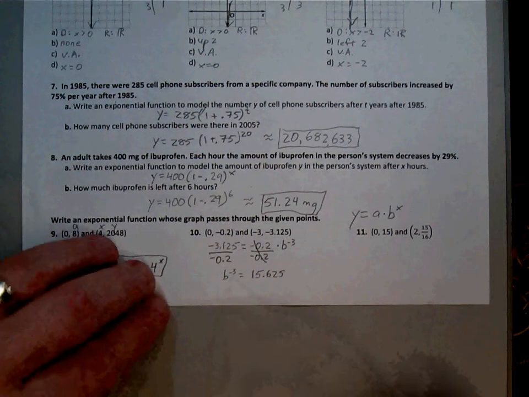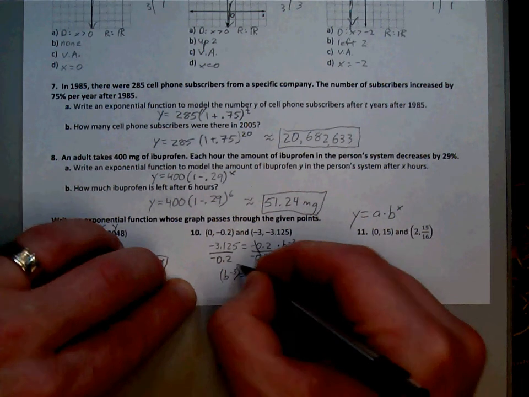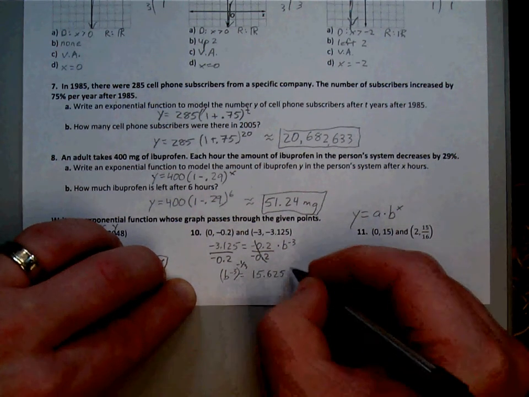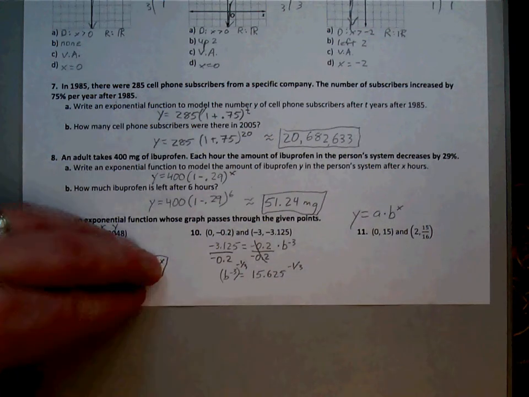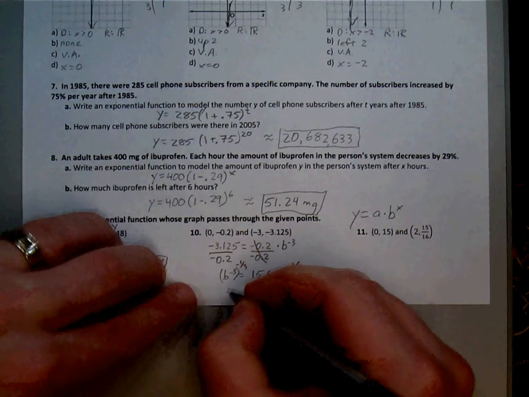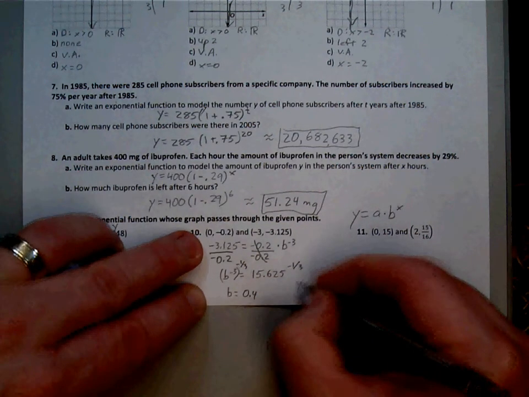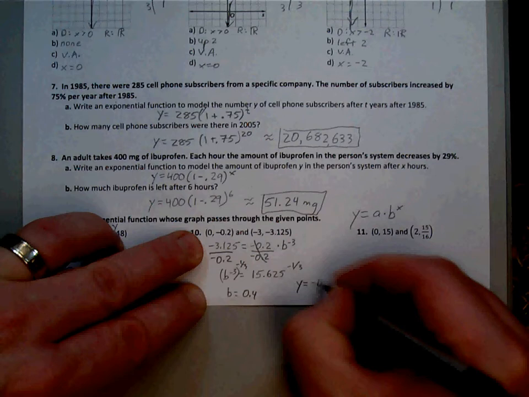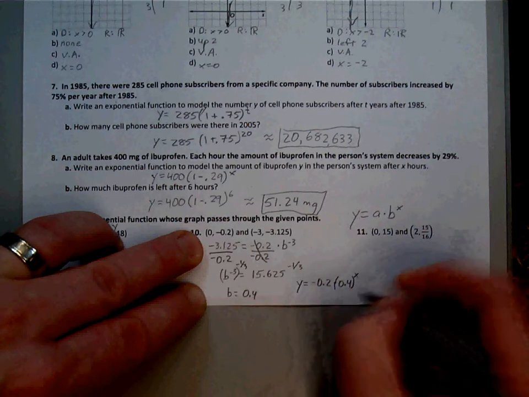I can't do a cube root because it's negative, so instead I'm just going to take it to the power of the reciprocal, negative 1/3. So I'll take 15.625 to the power of the negative 1/3. I'm going to type that in the calculator. I get 0.4. So the equation then, initial value is negative 0.2. B is 0.4. That's to the x.